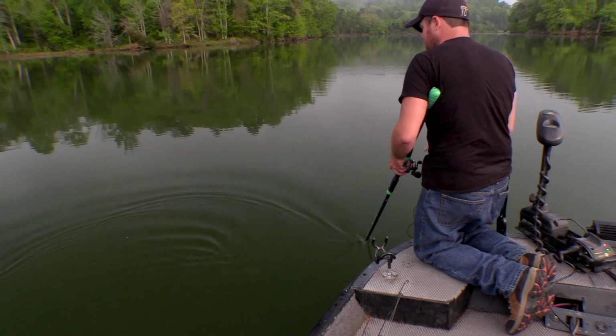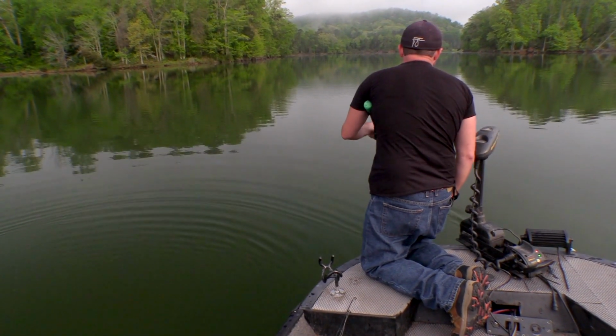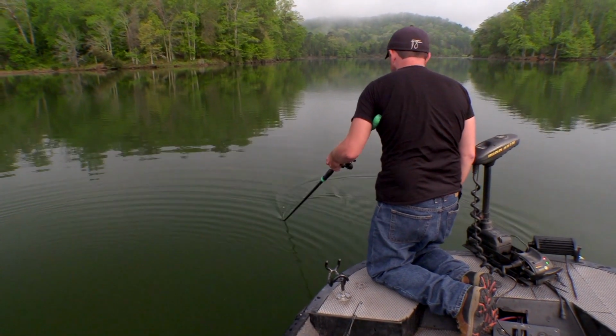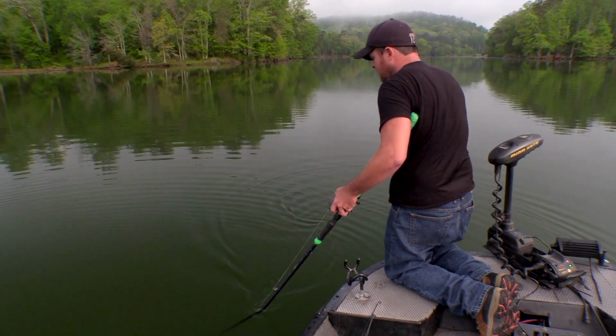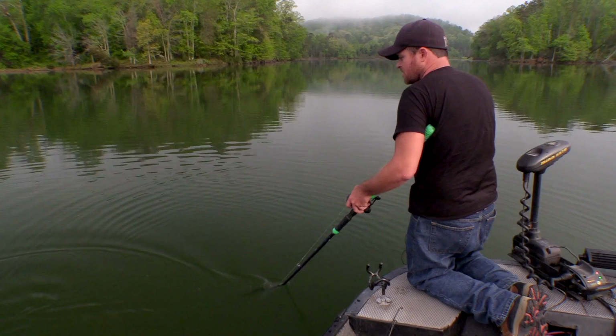The cool thing about that little shad body on the back too is if I do something that makes the blade disengage for a second, I still got that little shad tail on the back that's still working for me.